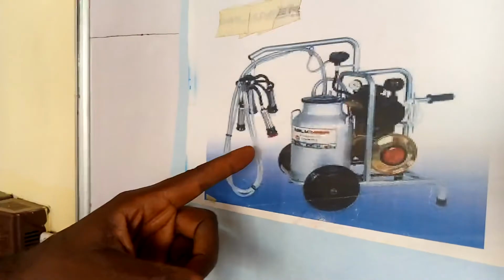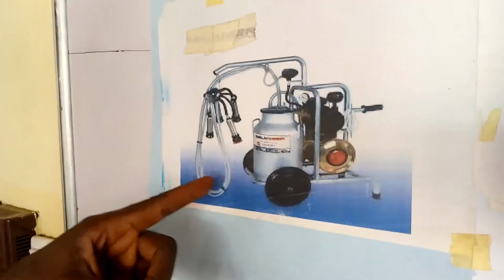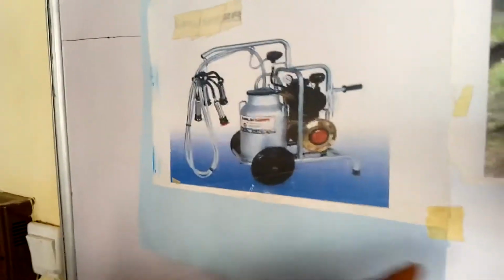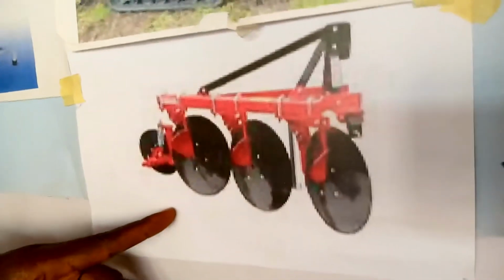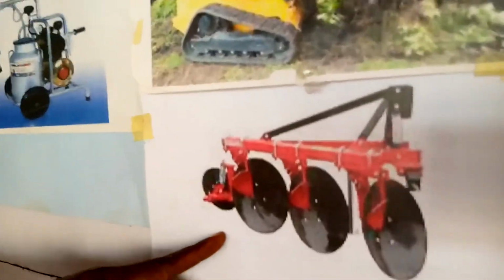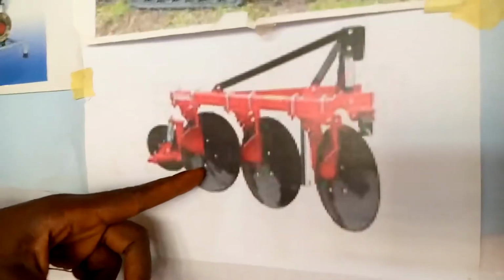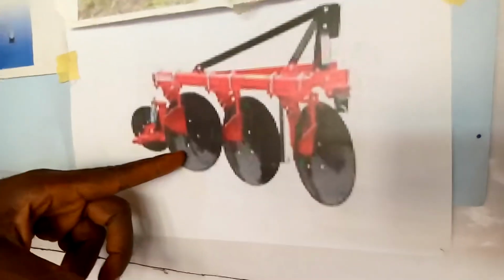This is a milking machine. A milking machine is used to extract milk from the farm animals instead of using your hands, which will contaminate the milk. While this is a disc plow. Disc plow is a primary tillage implement. This one is disc harrow, secondary tillage implement. You use this one to cultivate the land.